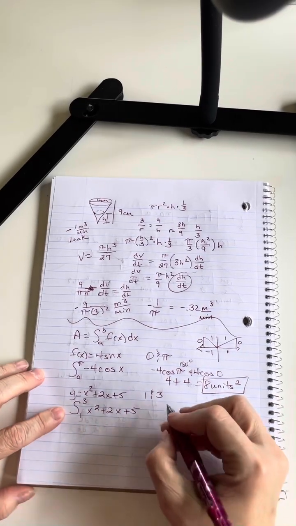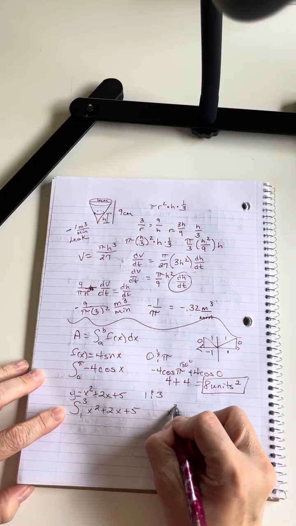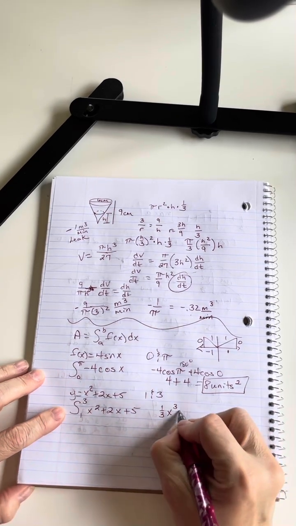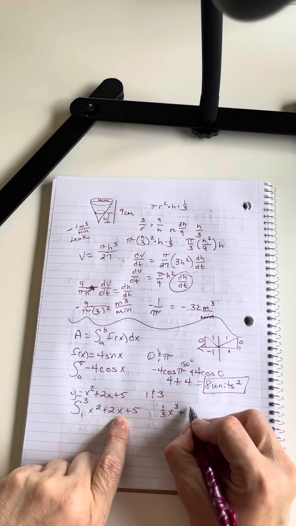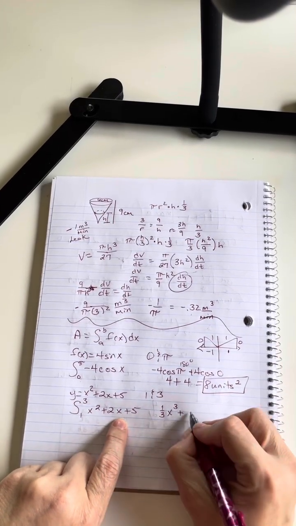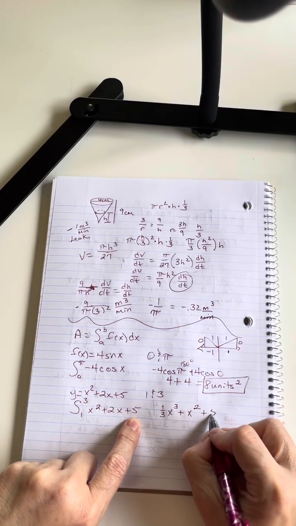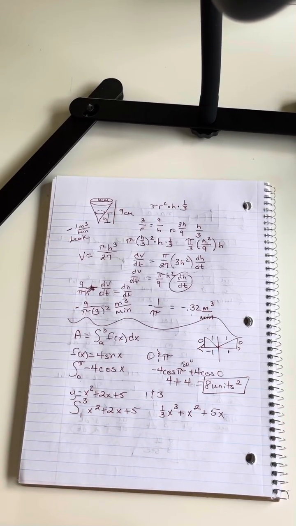All right, so now when we integrate, we are adding, so this is going to be x cubed, and the flipping of the 3 goes in front, 1/3, plus x, add 1 gets 2, so this is going to be 1/2 multiplying with 2. Well that's a 1, so then that goes to x squared, plus, and then 5 gets the x that it didn't have. And now we have to plug in the 3 minusing the 1.